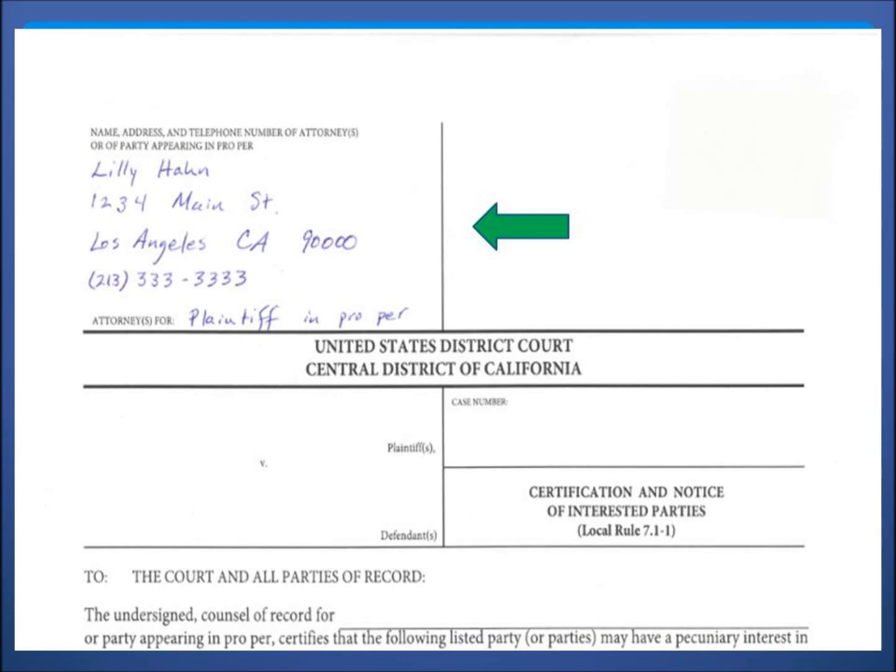For our sample, we're assuming someone named Lily Hahn is filling out this form. Here's her street address and phone. And she's the plaintiff in the case, so she's listed that she is the plaintiff in pro per. The terms in pro per and pro se mean the same thing, that you don't have an attorney and that you're representing yourself.